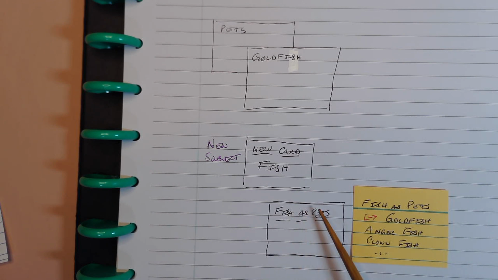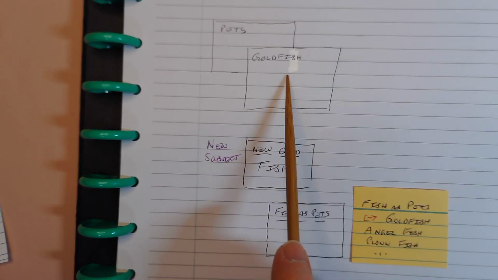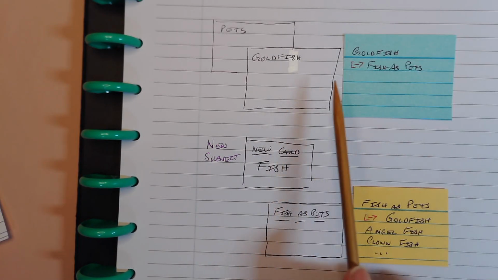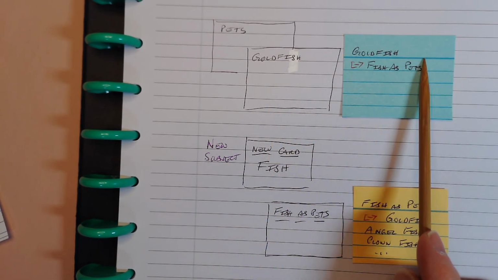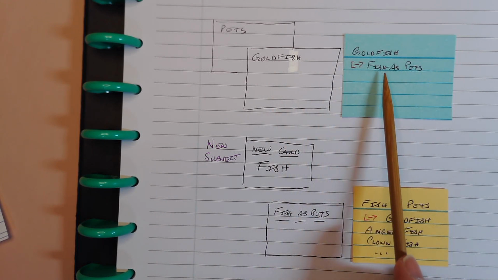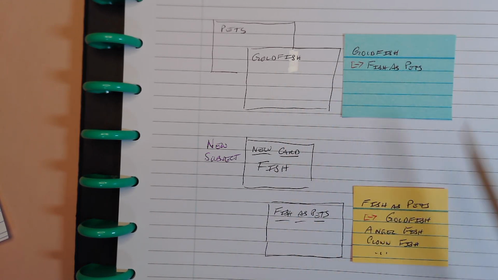and their cards would be filed behind the fish as pets, whereas the goldfish card would stay right where it was under pets, but it wouldn't get lost. And at the same time, goldfish would also now need a directory card because it's going to link back to fish as pets. So they point to each other.